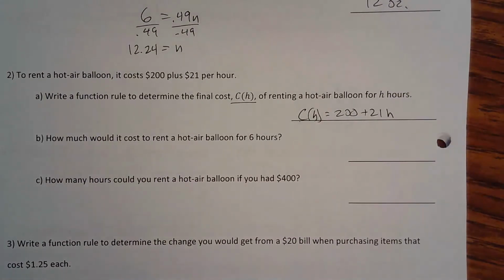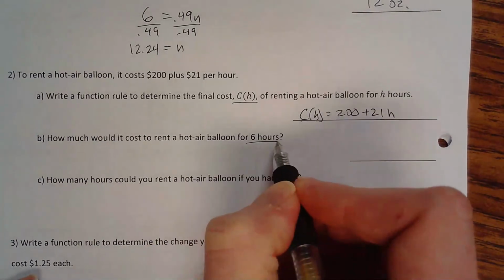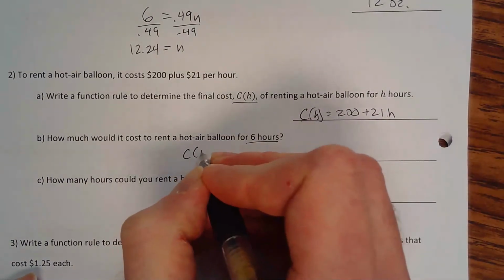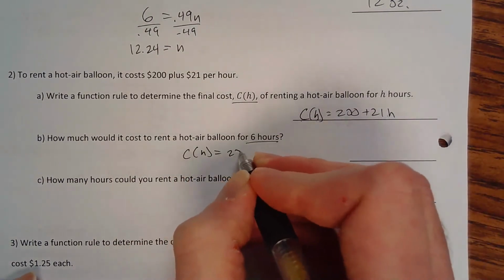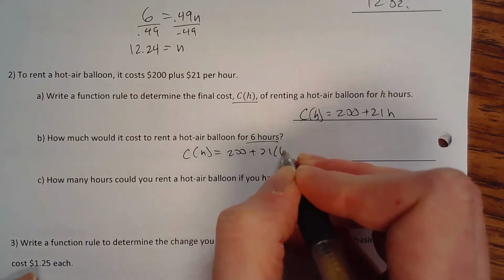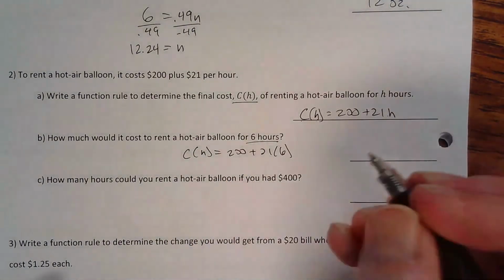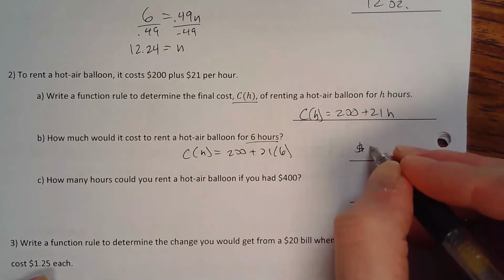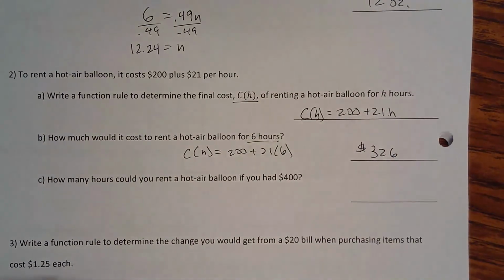Okay, how much would it cost for 6 hours? That's the hours that goes in for H. So the cost would be 200 plus 21 times 6. Put that in the calculator, you get $326.